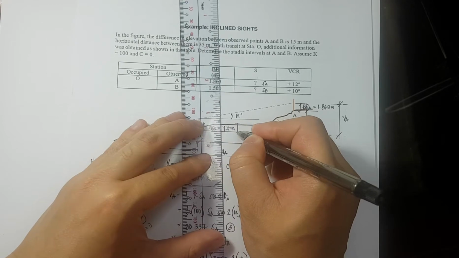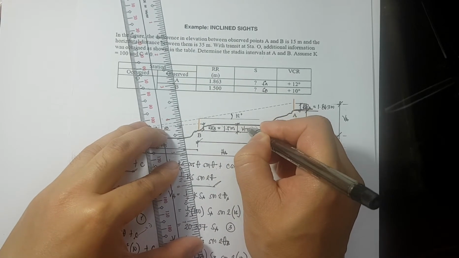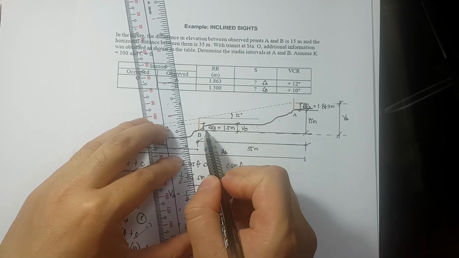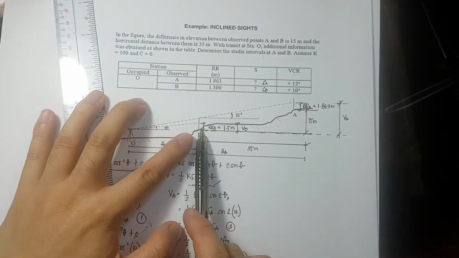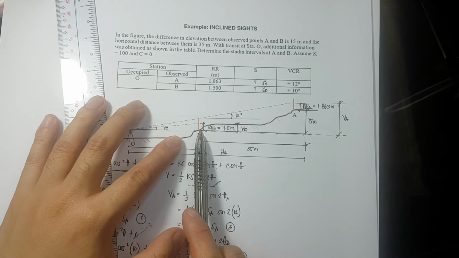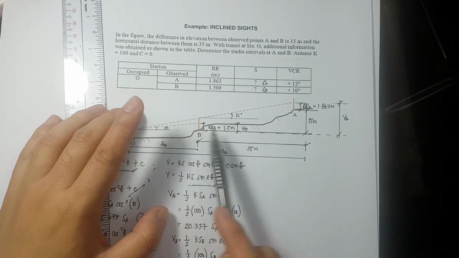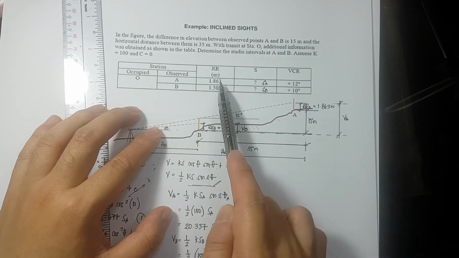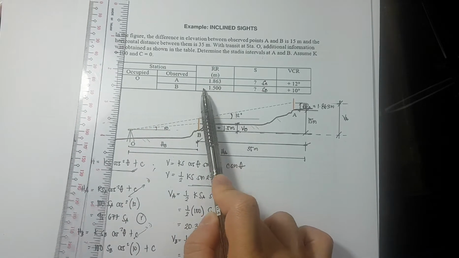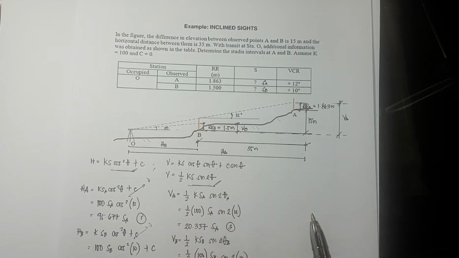So this is VB. Mas mababa siya ng konti from the elevation at B. So yung VA will include the rod reading, yung VB will include the rod reading at B.